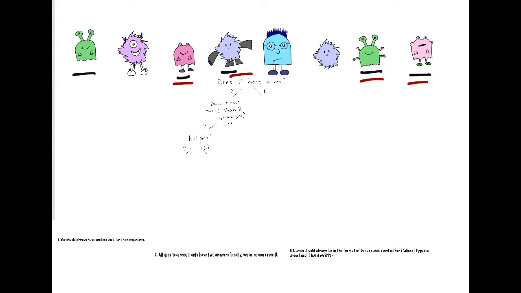Okay, so now from that group that I narrowed it down, I'm going to ask the question, is it pink? Again, yes or no. So the ones that are pink are this one and this one from that group. And then working from the pink ones that I had, I am now asking the question, does it have ears? Yes or no? So the one that does have ears is this light pink one from over here.